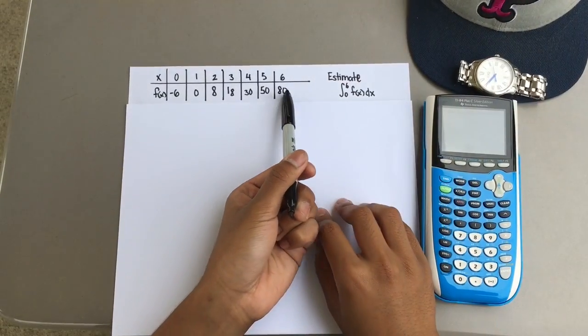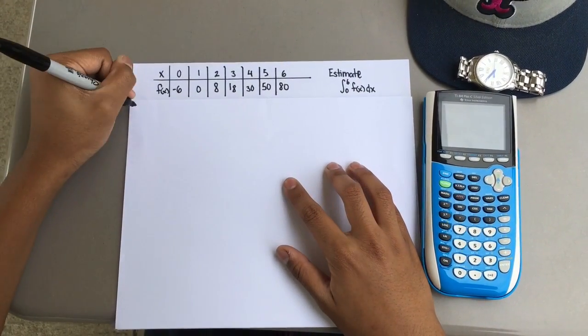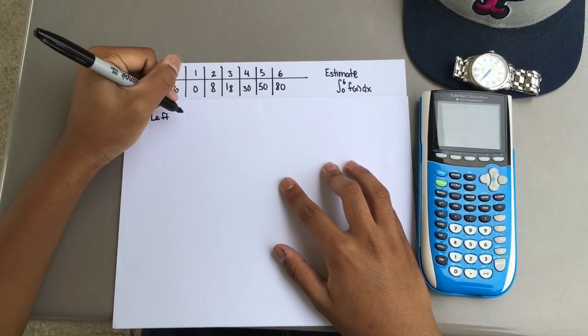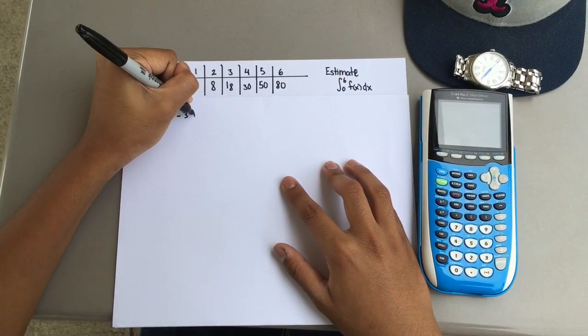Okay, class, today we'll be using Riemann sum to estimate the area under the curve for f of x given these set points. For the first one, we'll be using the left side Riemann sum with 3 equal subintervals.